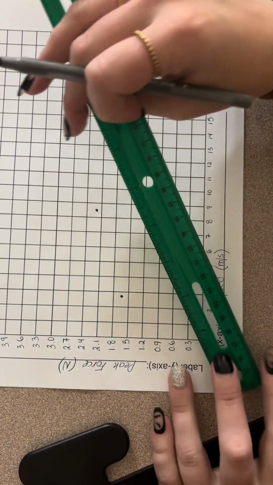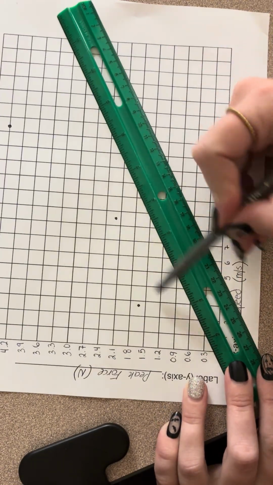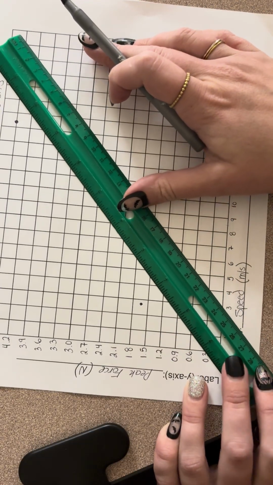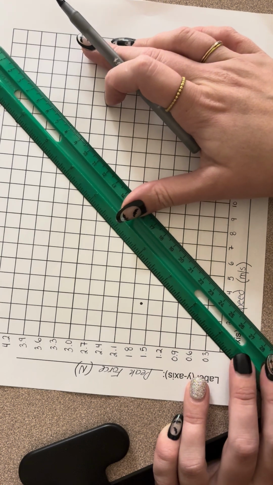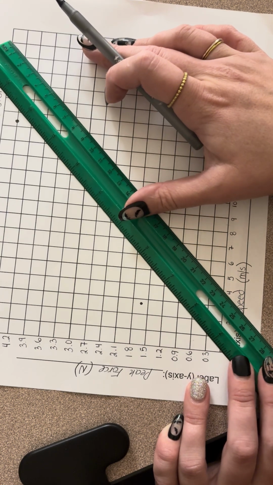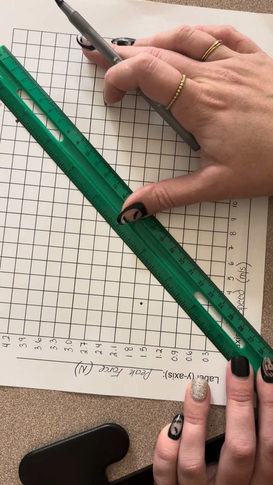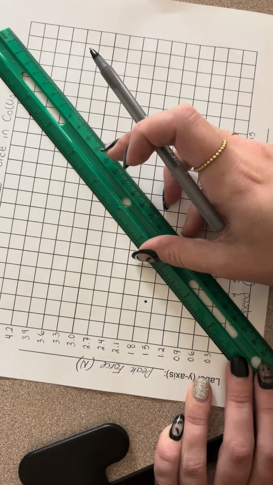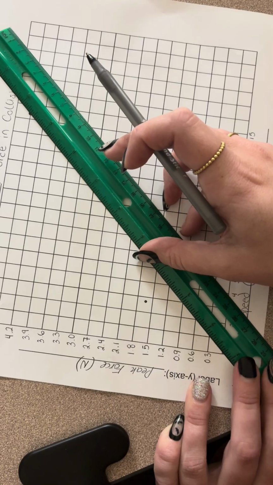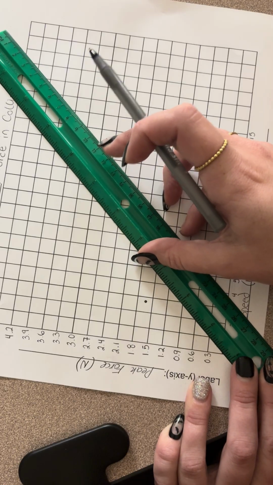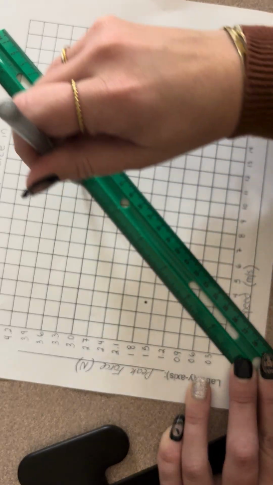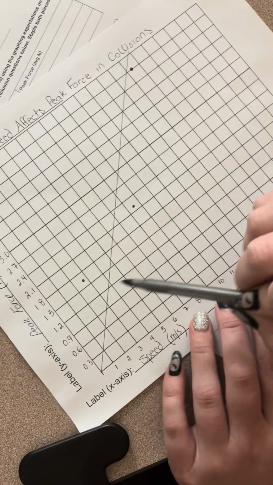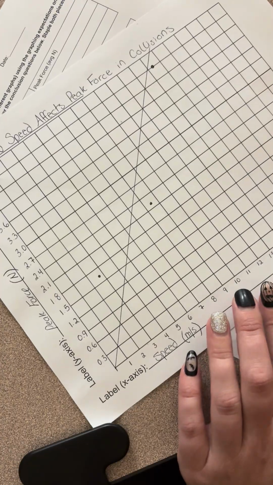So remember, line of best fit is kind of the average of these points. We can start at 0, 0 and connect to there, making sure that there's an even spacing, an even number of lines on both sides. So that kind of puts even spacing and even number of dots on each side.